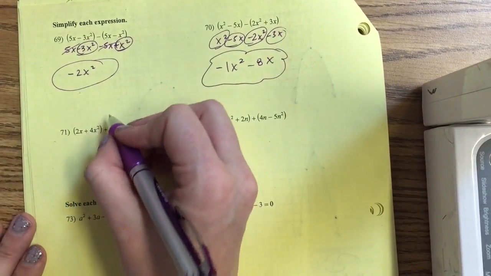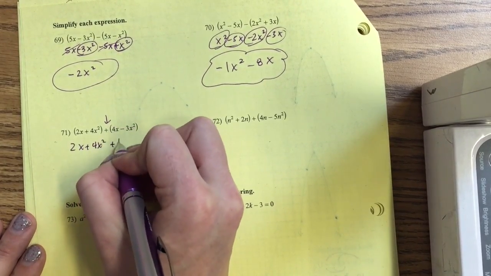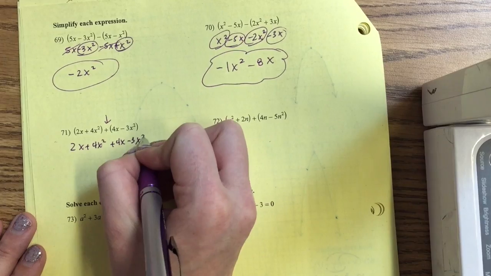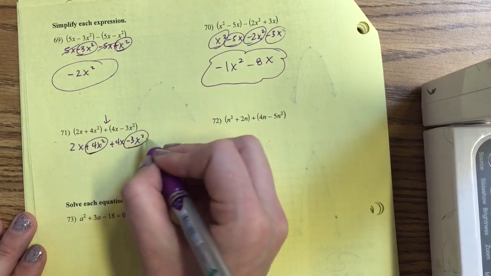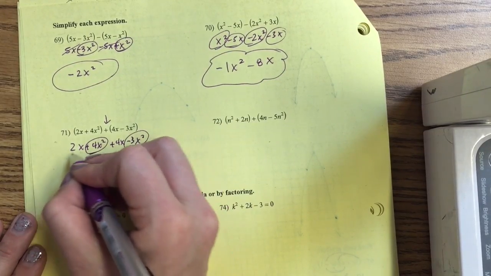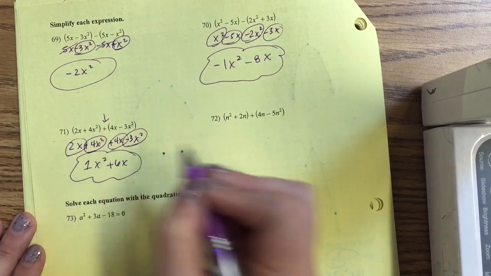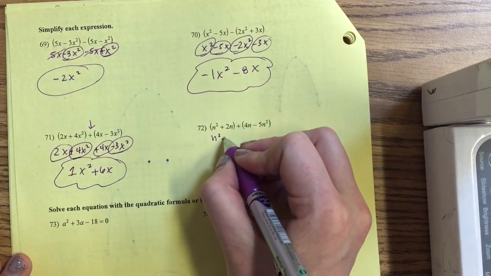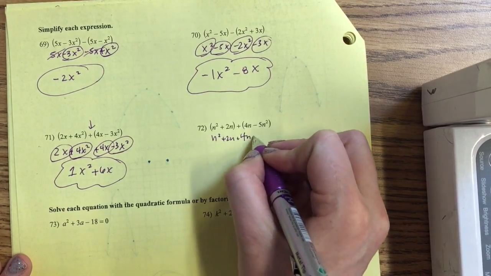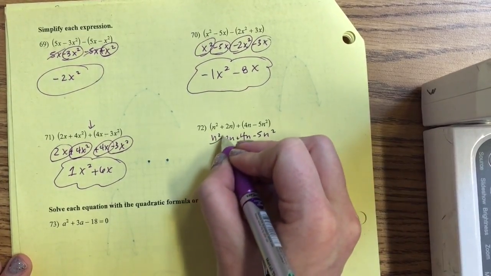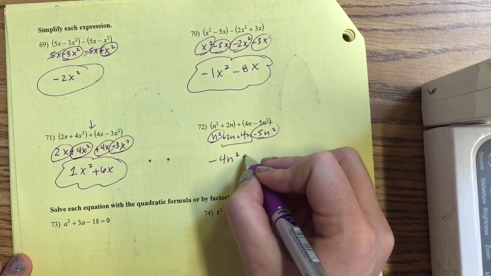When there's a plus sign, you don't change the signs. Positive 4x minus 3x squared, it stays the same. 4 minus 3 is 1. 2 plus 4 is positive 6. N squared plus 2n, that means I leave it a positive 4n minus 5n squared. That makes negative 4n squared plus 6n.